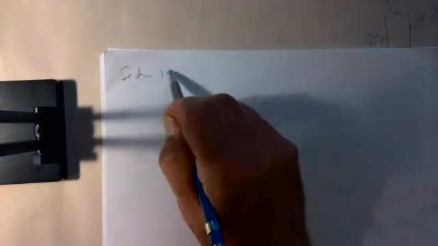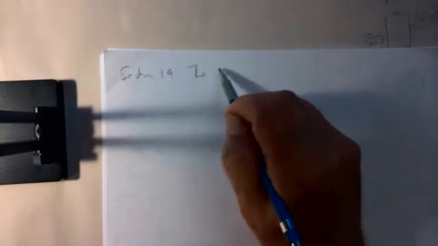Section 1.4 is called the fundamental theorem of arithmetic. So you know it's important because it's called the fundamental theorem. And it has to do with prime and composite numbers.